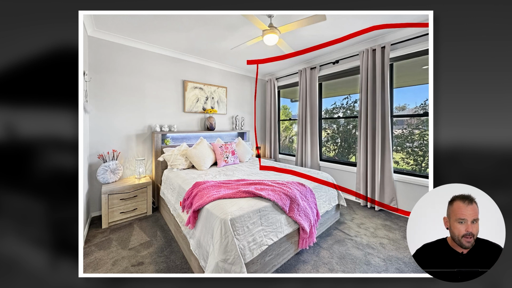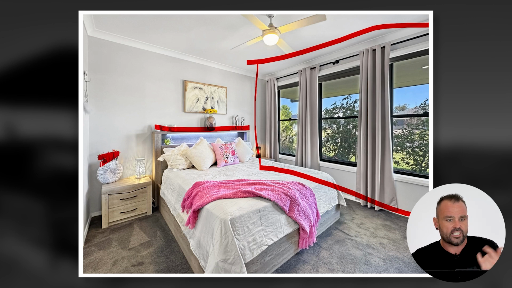Great shot. If you wanted to, you could probably remove a little bit of the clutter. I'm not gonna call this clutter, I'm just gonna call these personal items. Less is more in real estate photography every time. Go on that rule and you'll never go back.